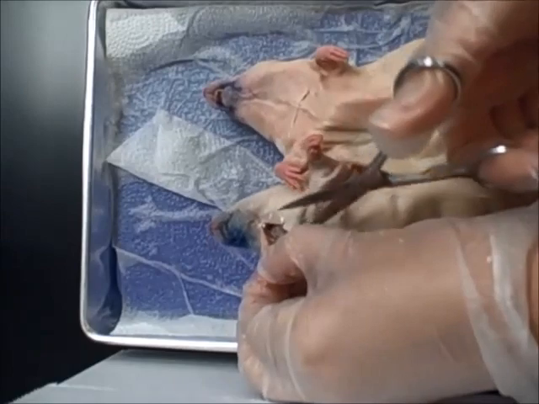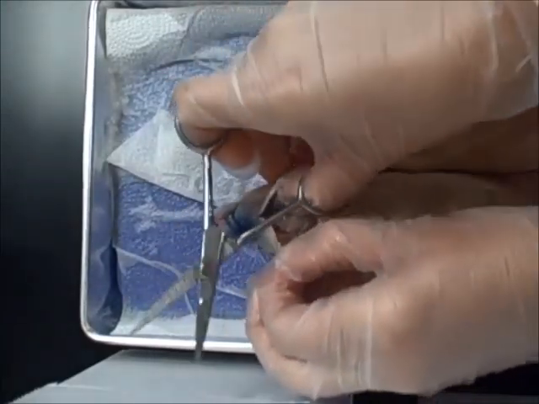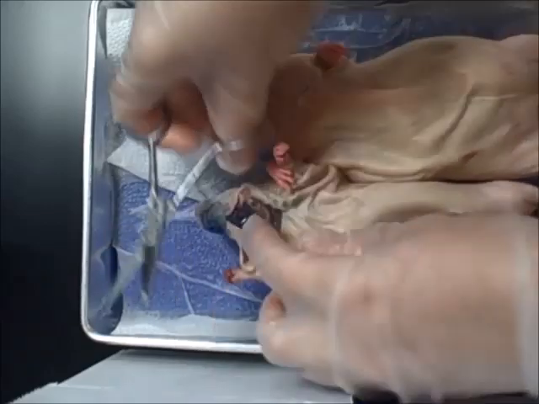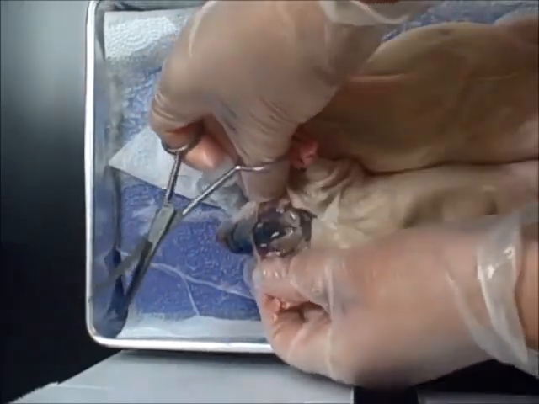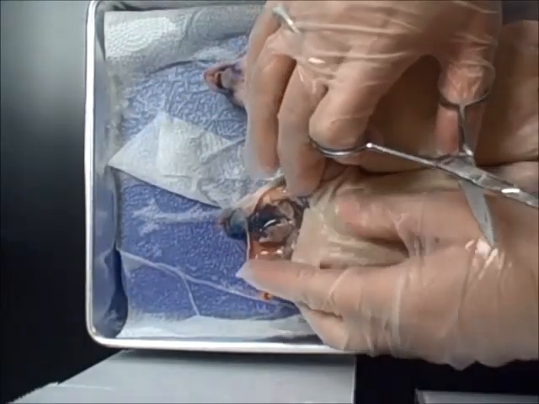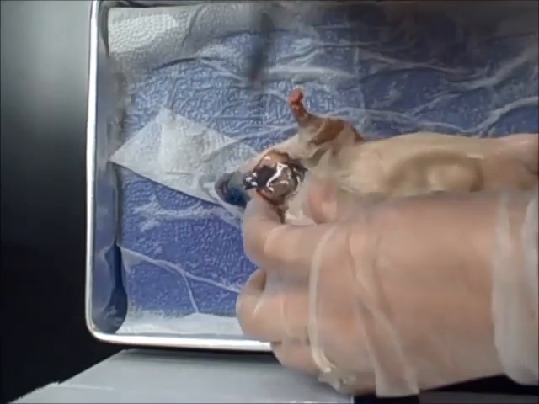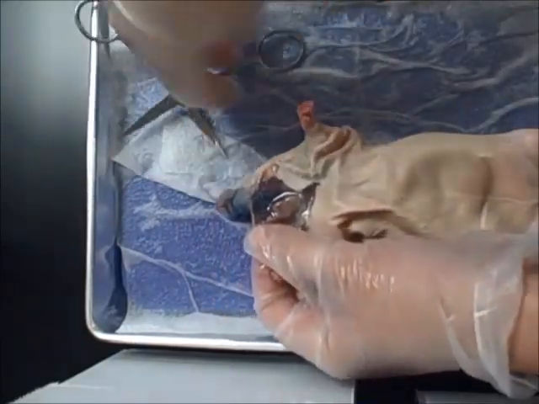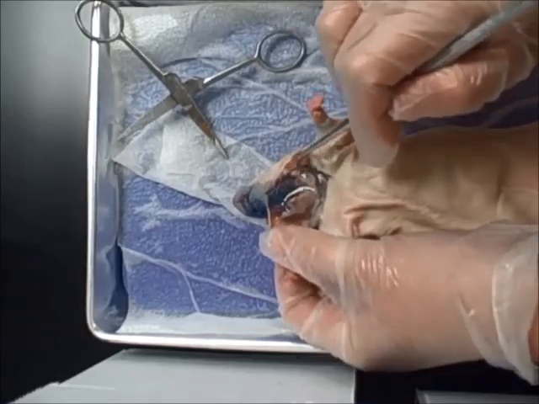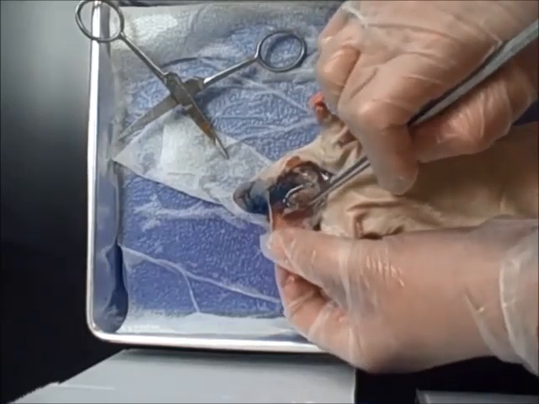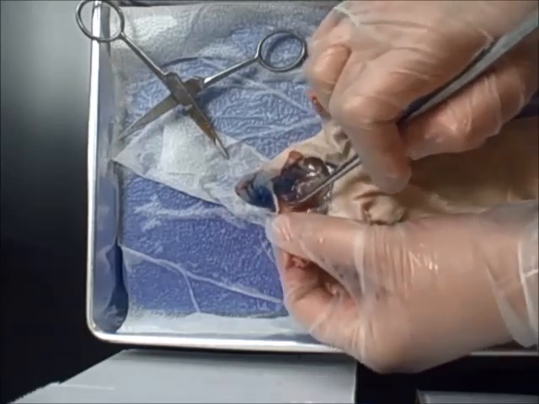Cutting up into the oral cavity. And the pink and blue that you'll see is latex injections so that you can see the arteries and veins. As we open up the oral cavity, you can see the salivary glands. So salivary gland 1, 2. You also can see some lymph nodes. And then there's also some tear ducts.